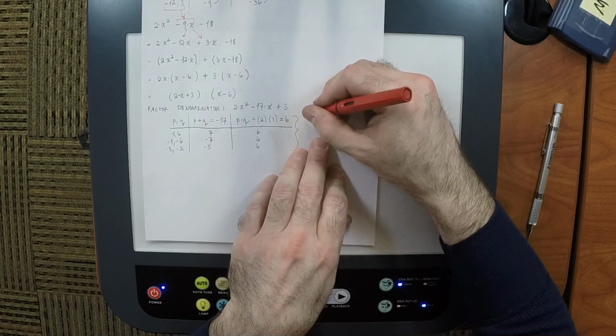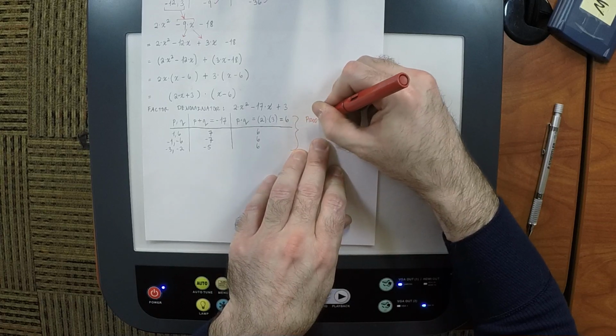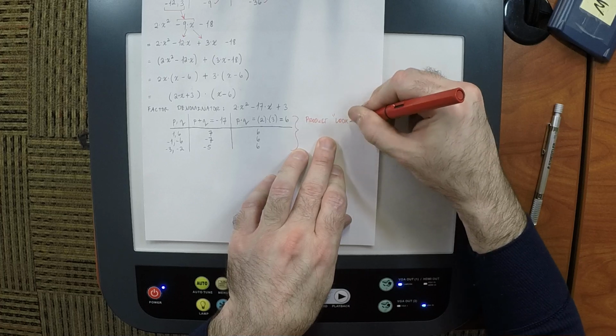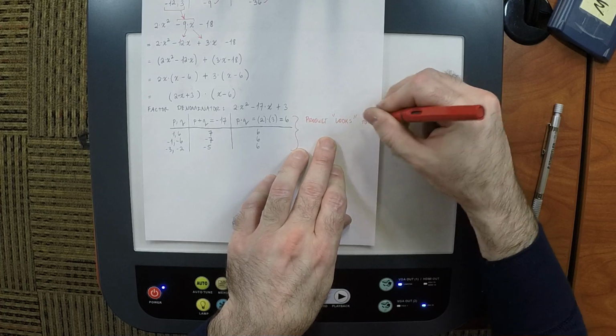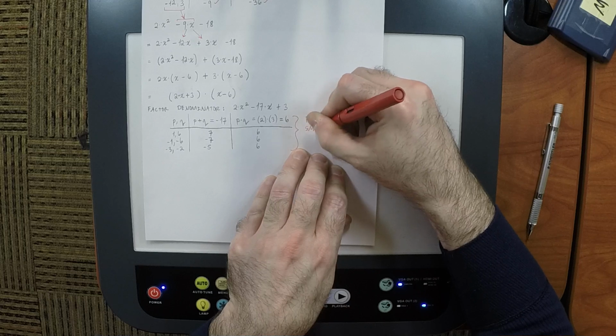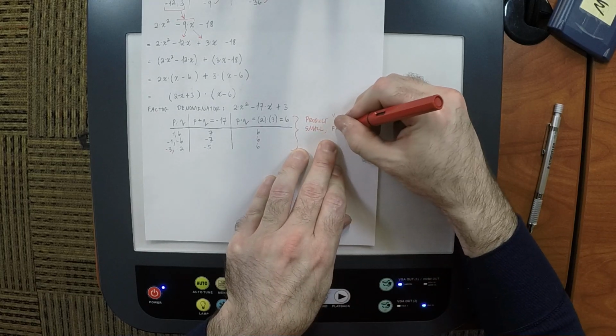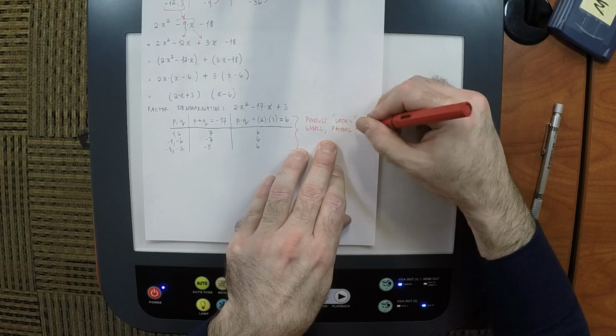So the product looks too small. The factors will never add up.